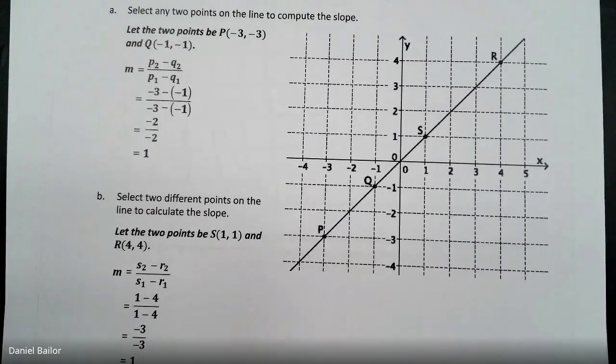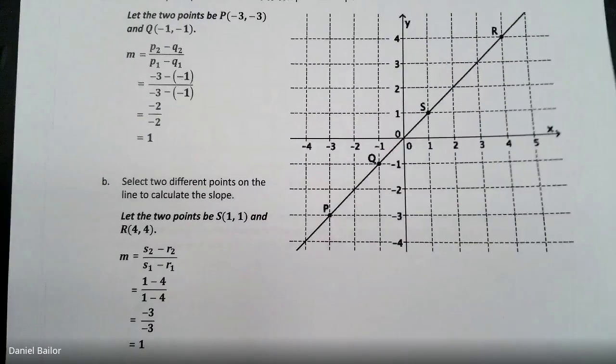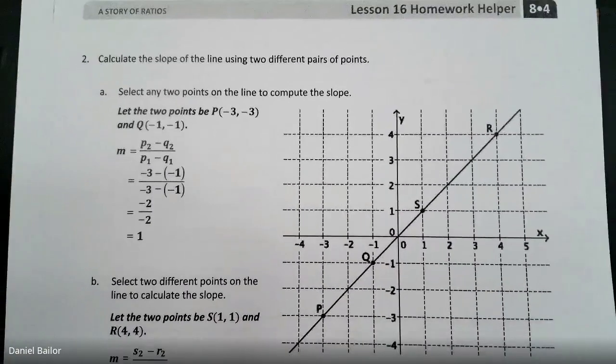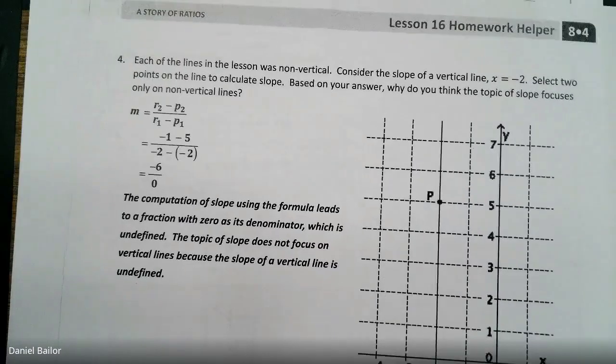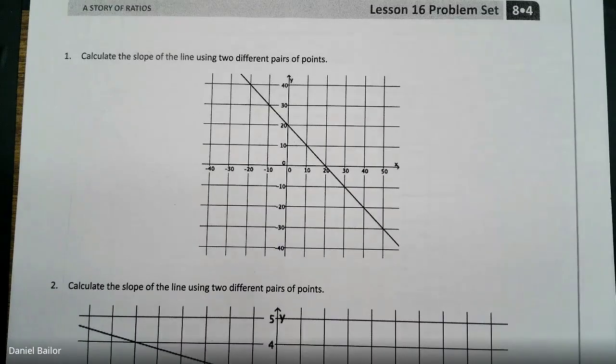Homework helper continues on page 188. Another example that you can look at, another example that will help you. And page 189, another example. And page 190, another example. Use the homework helper. Your problem set starts on page 191.